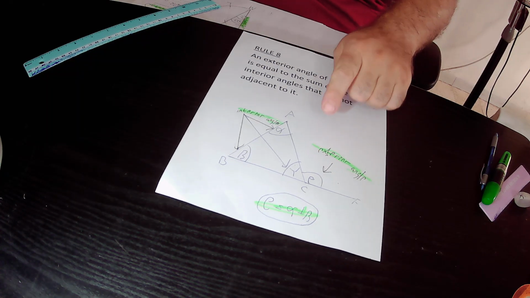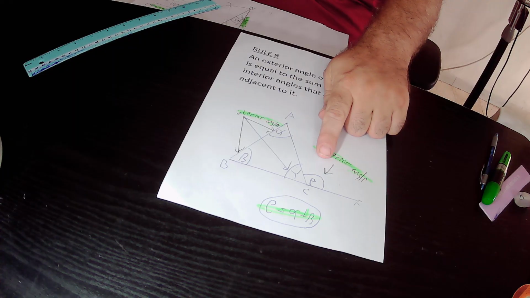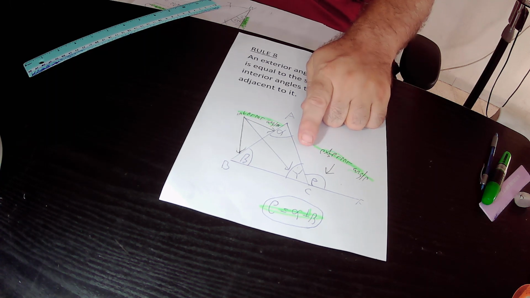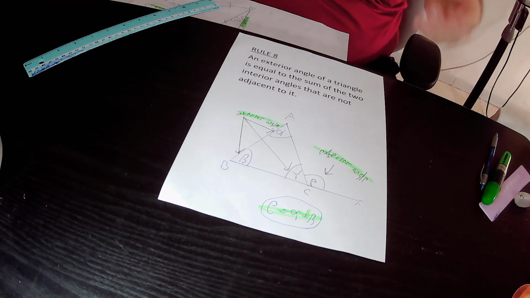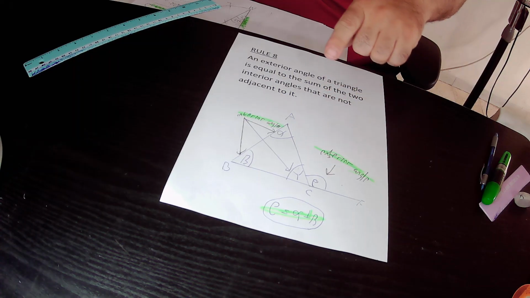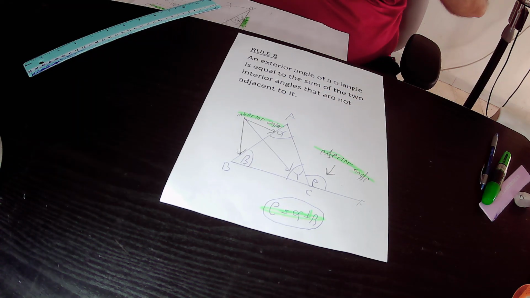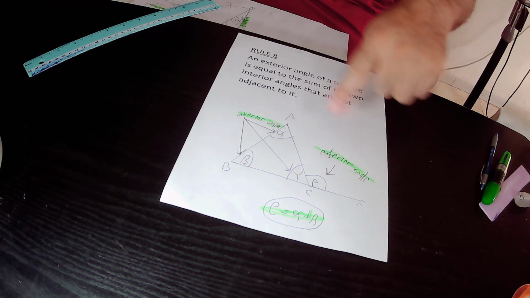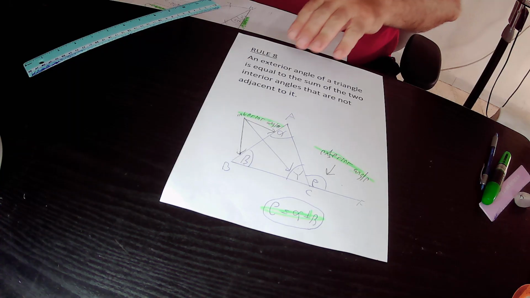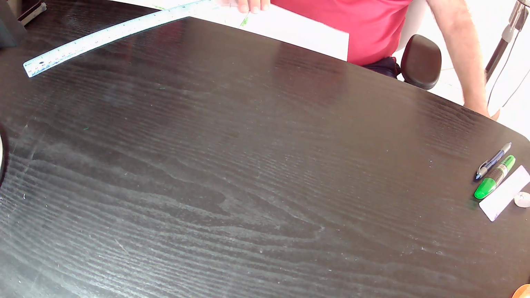So what is the size of the external angle E? According to rule 8, the size of the external angle E is equal to the sum of the two interior angles that are not adjacent to it. This is the interior angle gamma that is adjacent to angle E. The two other interior angles that are not adjacent to angle E are those two angles, alpha and beta. And therefore, according to rule 8, the size of external angle E equals the sum of the two interior angles that are not adjacent to it. That is to say, it is equal to alpha plus beta. So we implemented rule 8 in our drawing.